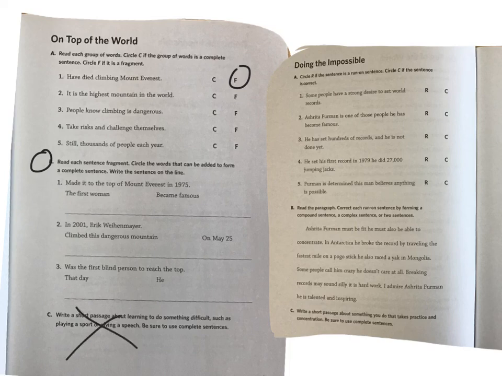Go to doing the impossible. Circle R if the sentence is a run-on sentence. Circle C if it's correct. Some people have a strong desire to set world records. Complete. And then in B, read the paragraph. Correct each run-on sentence by forming a compound sentence, a complex sentence, or two sentences. And C is optional.